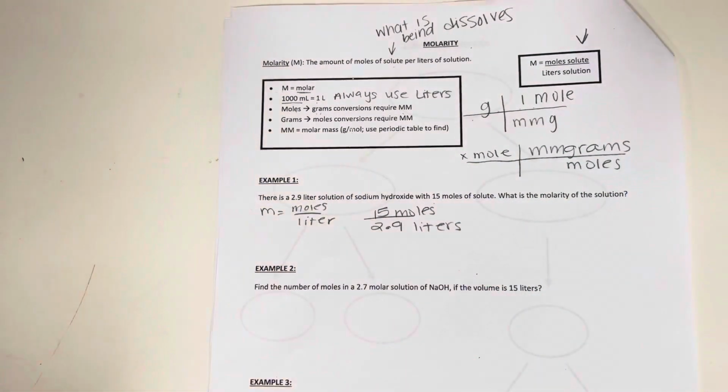I don't have a calculator right in front of me. Give me 1 second, I'll go get one. Are we even surprised that I forgot a calculator for this?